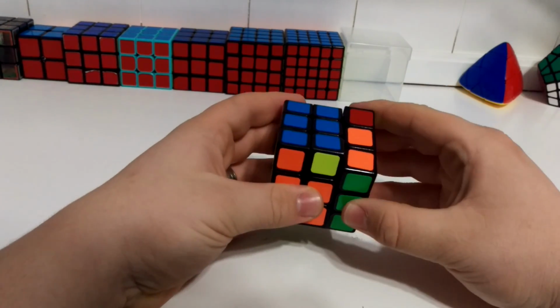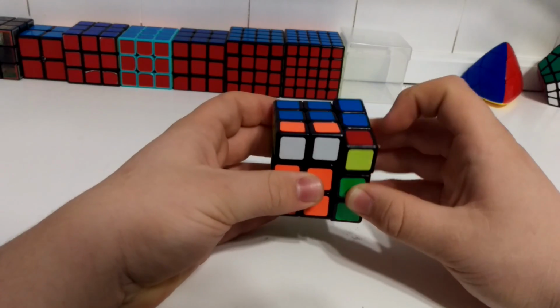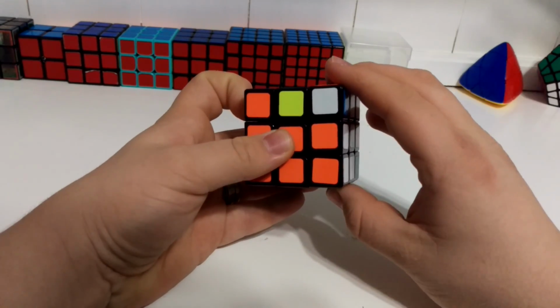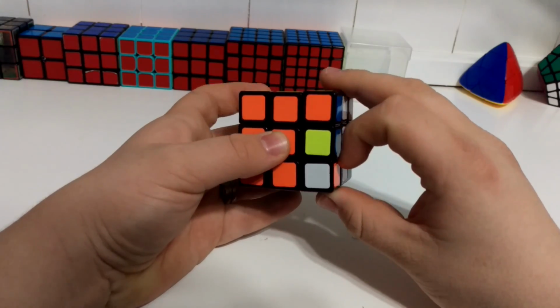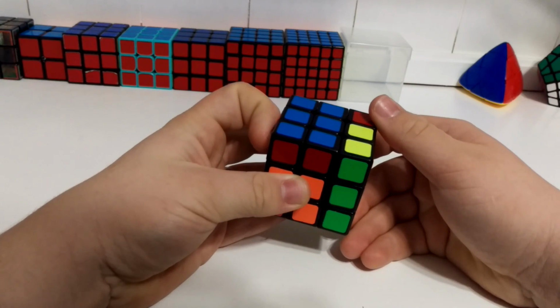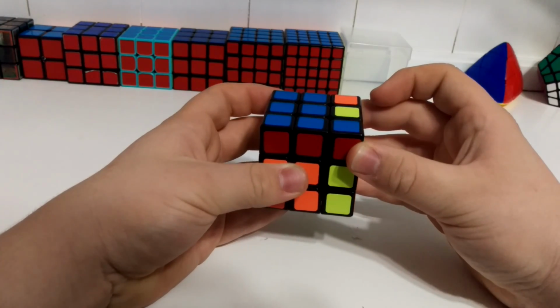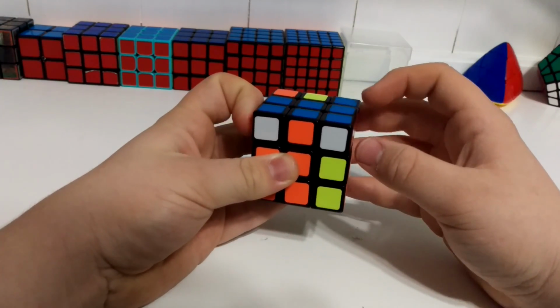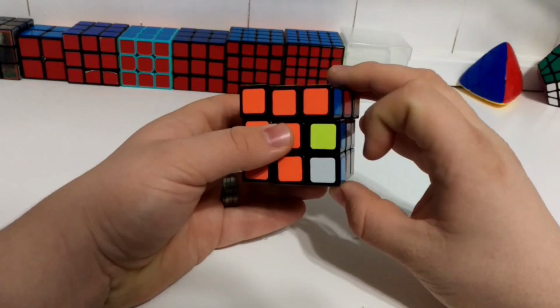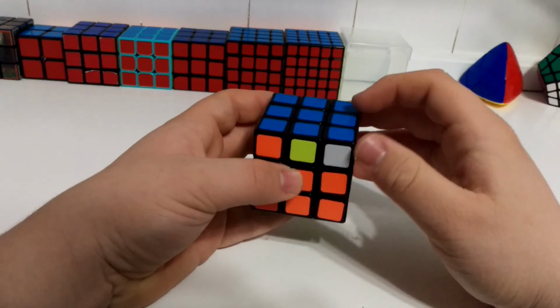It's right, up, right inverse, up inverse, right inverse, front, right 2, up inverse, right inverse, up inverse, right, up, right inverse, front inverse.